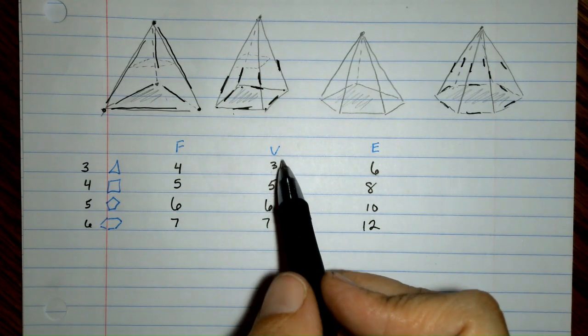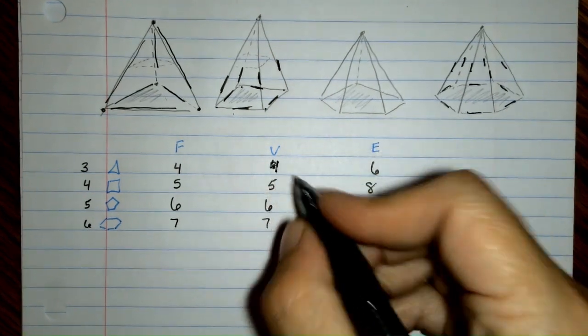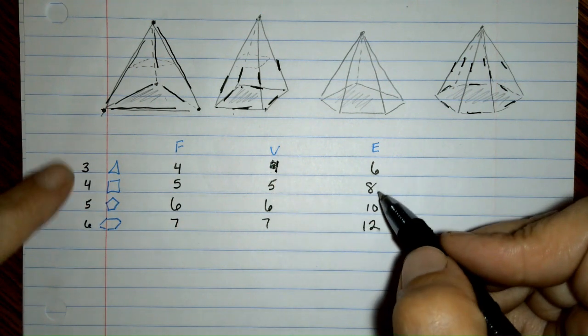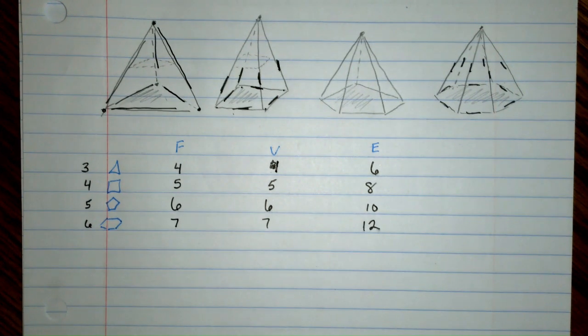It's a little bit harder to see. This should have been 4. These were also like, the faces and the vertices matched. And the edges were double this time instead of triple. So that changed things. We couldn't use the same pattern from prisms that we just found.